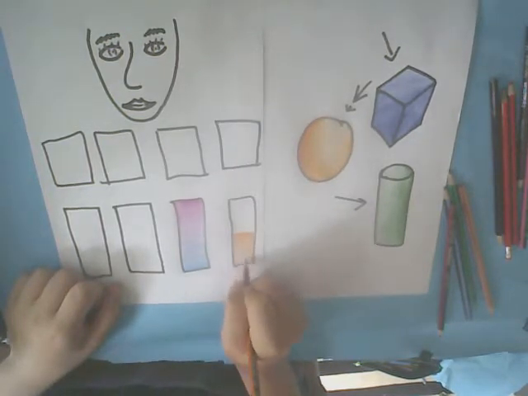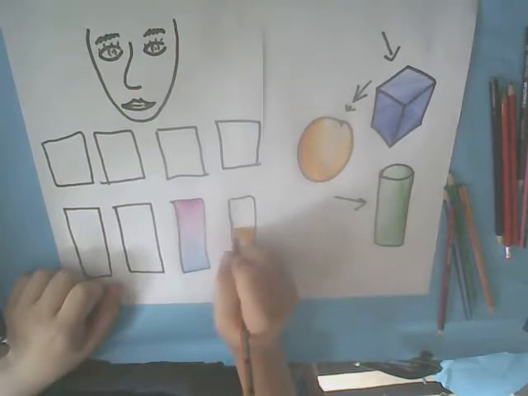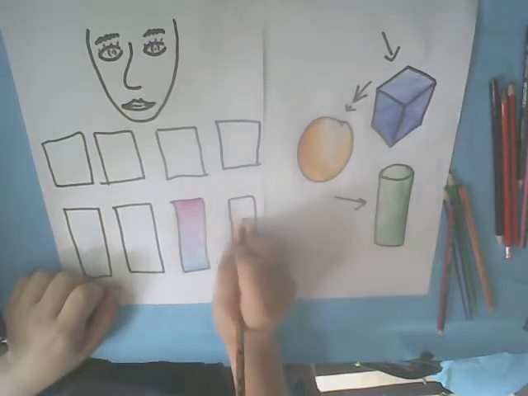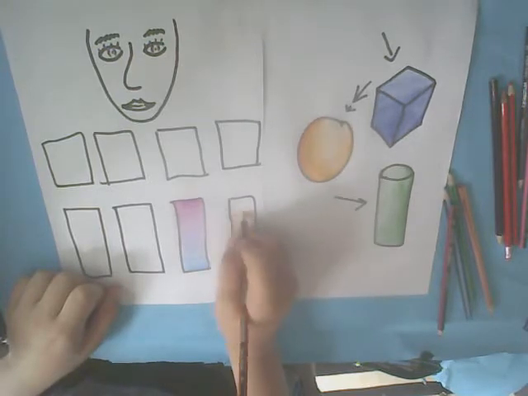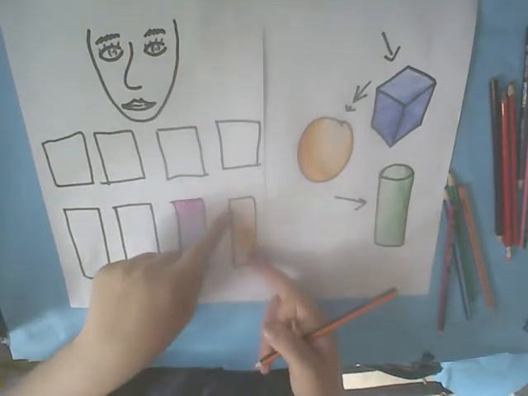Just keep doing that, and then once again do the same up at the top here, just sending that colour up, and that means that you've got dark to light.